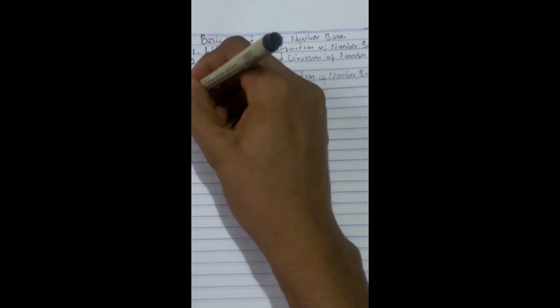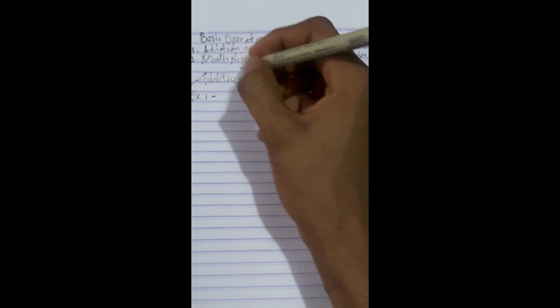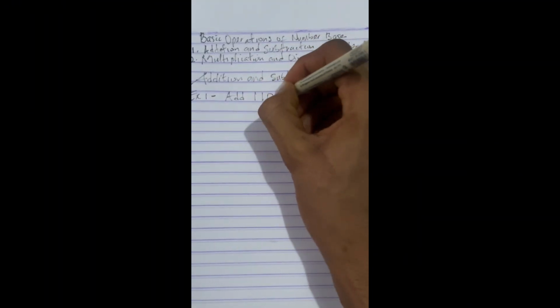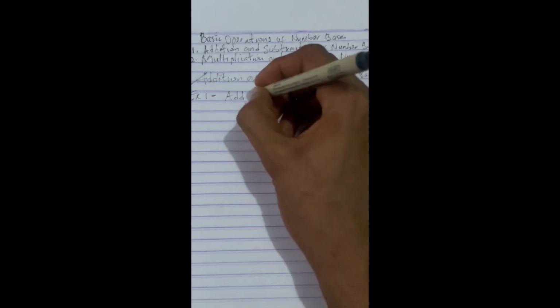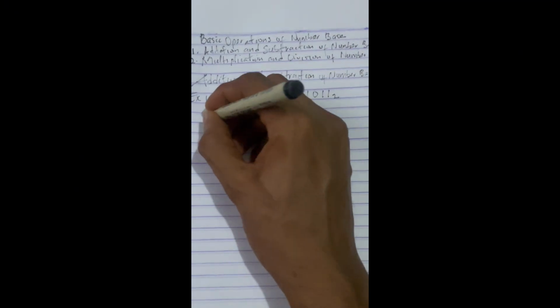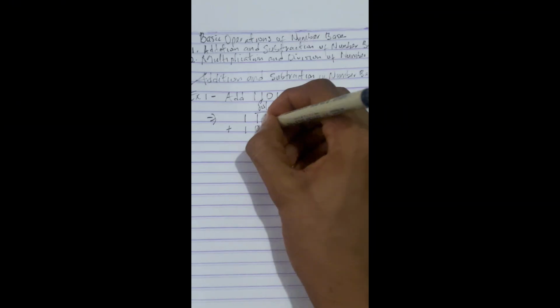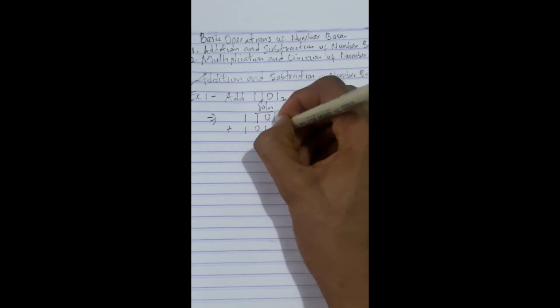So now let's take an example. Example 1. We are asked to add 1101 base 2 plus 1011 base 2. So how do we go about this? Solution. Are you with me? Good. Which implies we have 1101 plus 1011, both in base 2, right? Good. So how do we solve this?